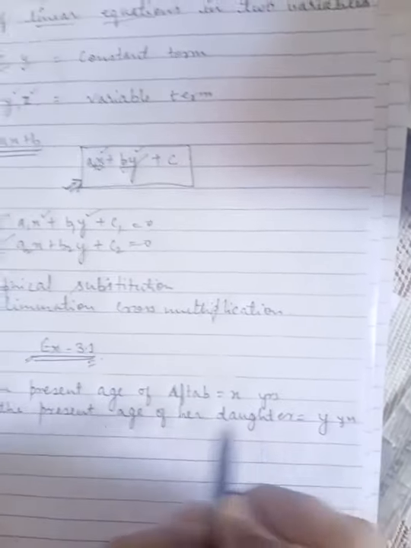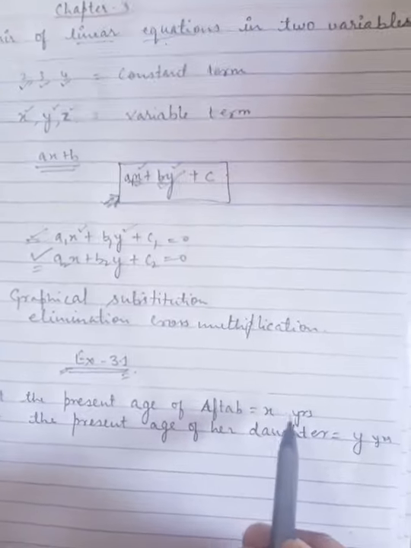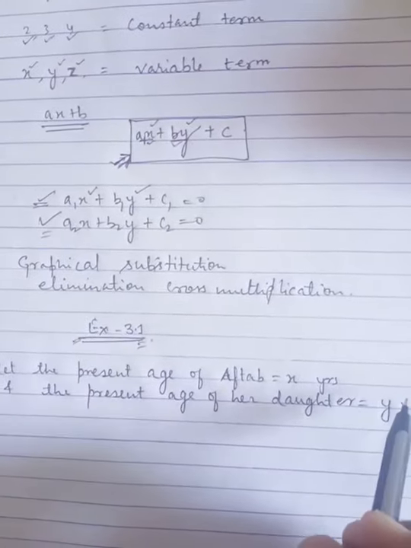See, in this situation we can represent the question in the form of two variables, in the form of a linear equation in two variables.